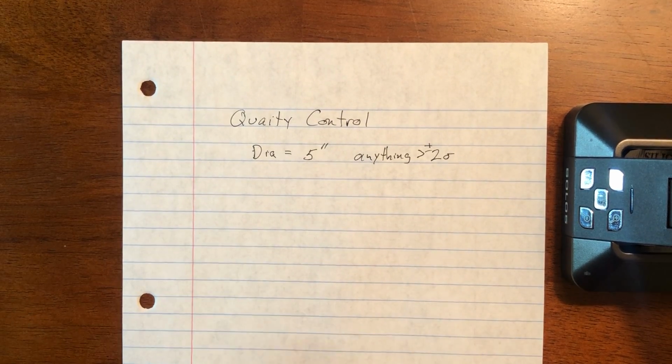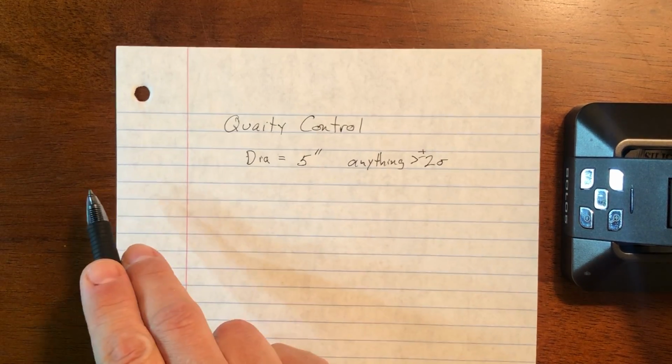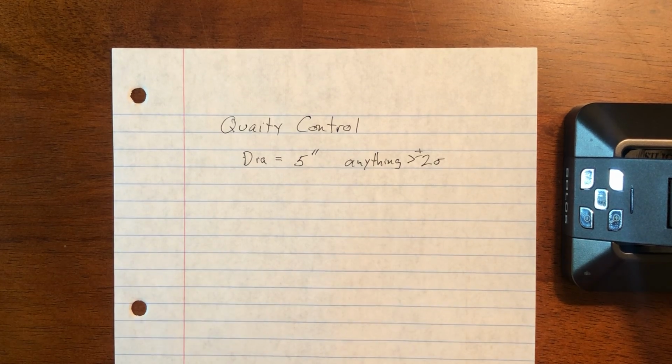So you have to calculate. You would have to take a sample of all these piston heads, measure them, figure out what the standard deviation is, all right, and then reject anything that's either above 2 standard deviations from the mean or below 2 standard deviations from the mean. So what does that mean?